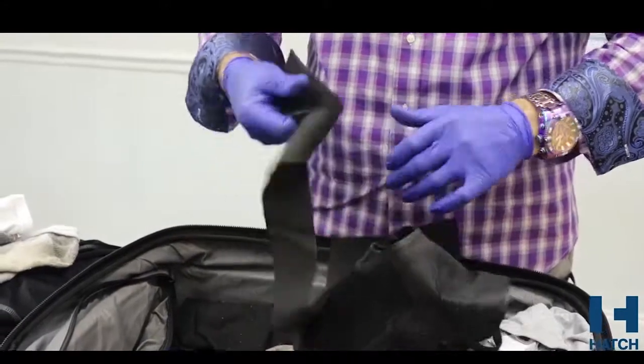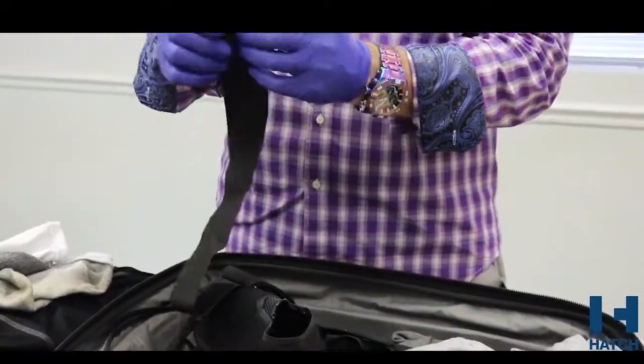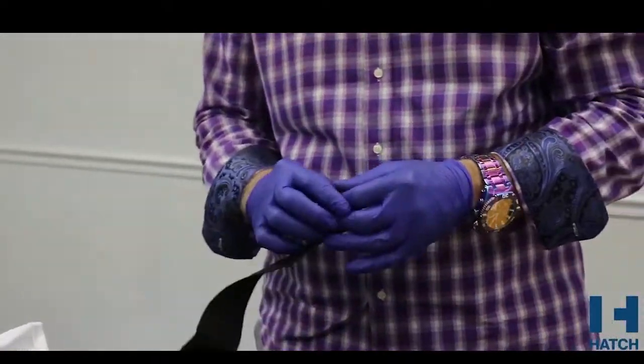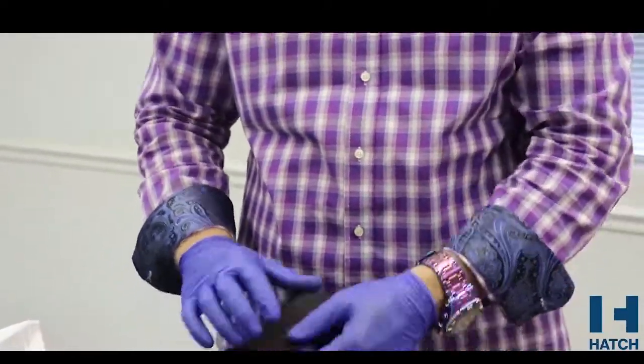Check the Velcro straps. Behind stuff, behind belt loops. We haven't had any pants yet with belt loops, but you know, behind any kind of loop that's on any of the clothing.